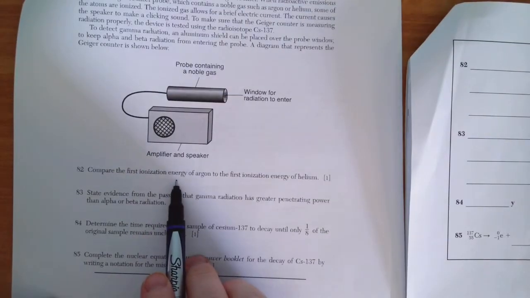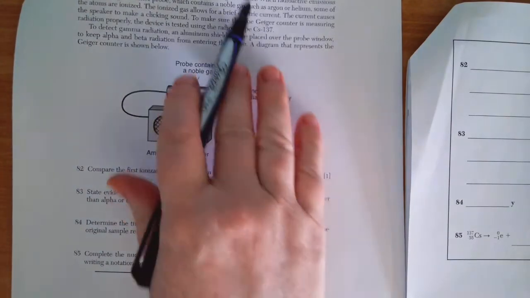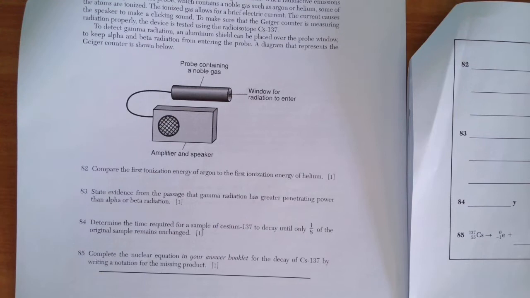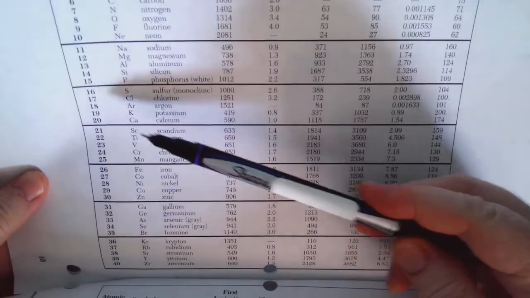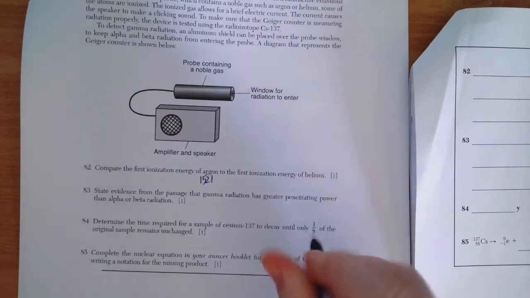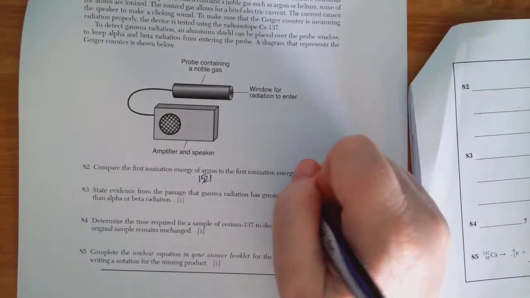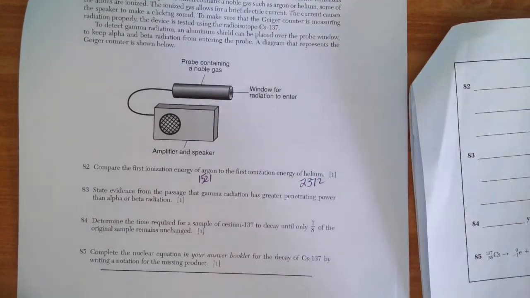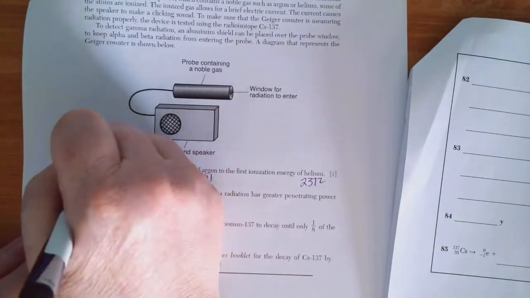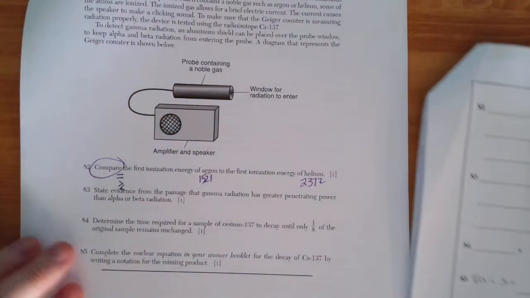Compare the first ionization energy of argon to the first ionization energy of helium. So again, remember I skipped this reading because if you notice, sometimes I literally don't even need it. So first ionization energy is here. So argon's first ionization energy is 1521. Helium's first ionization energy is 2372. So compare, remember, means either they're equal, one is greater, or one is less.